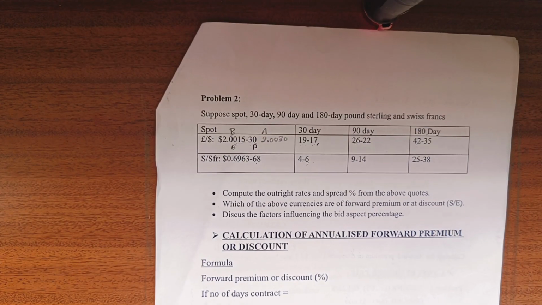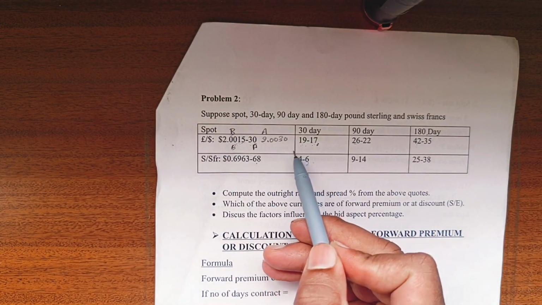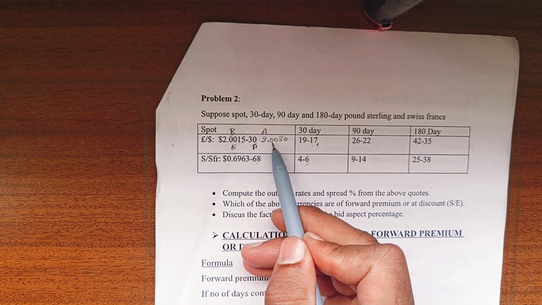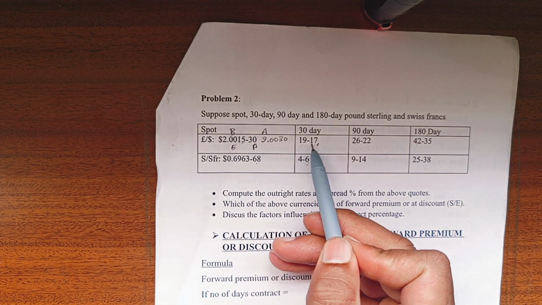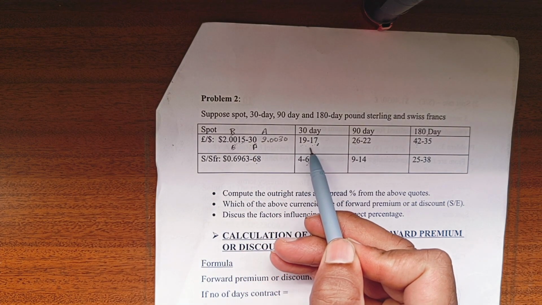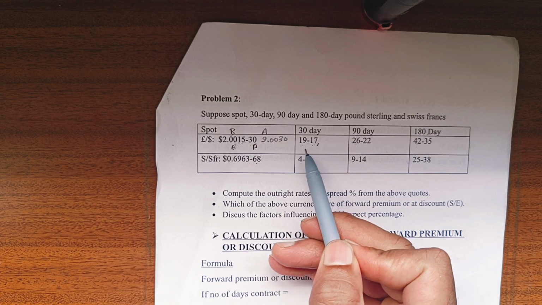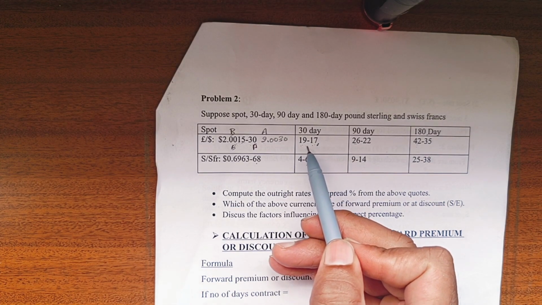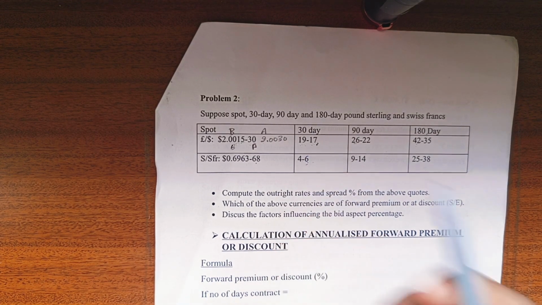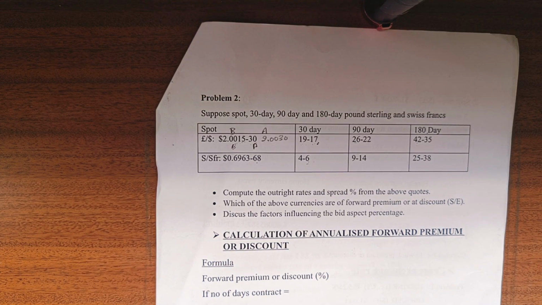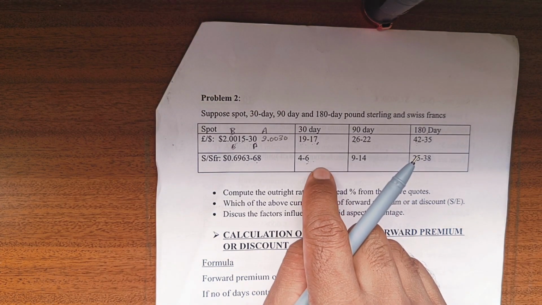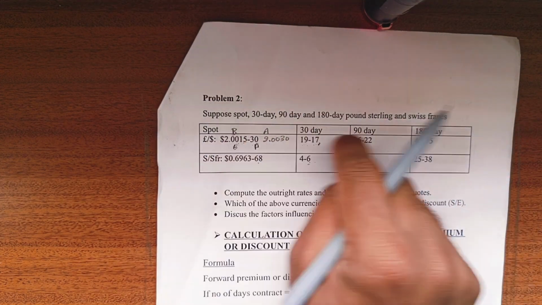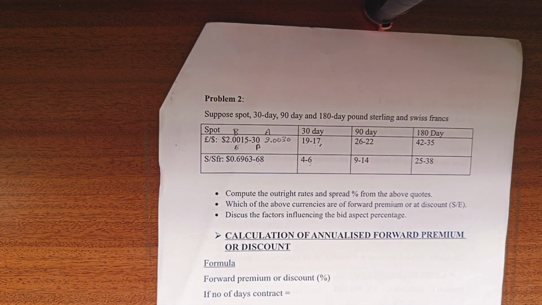One more is this one. First you need to identify ask and bid rate. Then one more is see the swap points, which is greater. Then you need to do the calculations and write the conclusion. Conclusion I will share in the group. So thank you. You need to do this 4. This is your homework. First one is calculated. Same like first one, you need to calculate for second one. Okay, thank you.